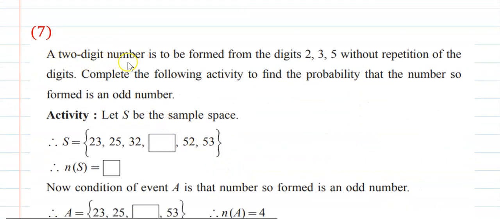Now the next activity. A 2-digit number is to be formed from the digits 2, 3, 5 without repetition of the digits. Complete the following activity to find the probability that the number so formed is an odd number. Let S be the sample space. First is 23, 25, next is 32, and here is 35, 52, 53. How many? N of S is 1, 2, 3, 4, 5, 6.